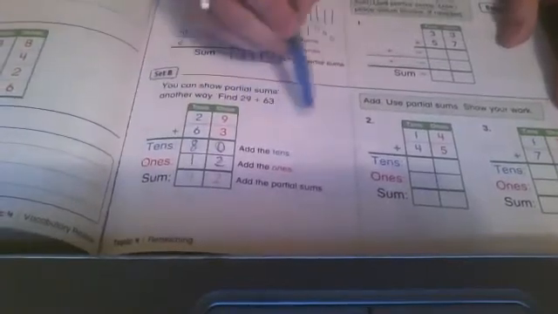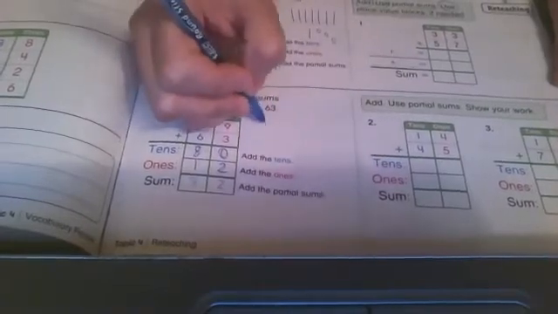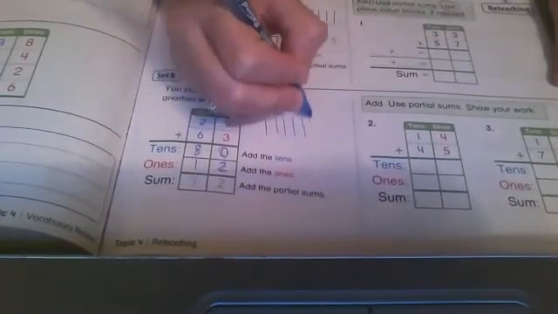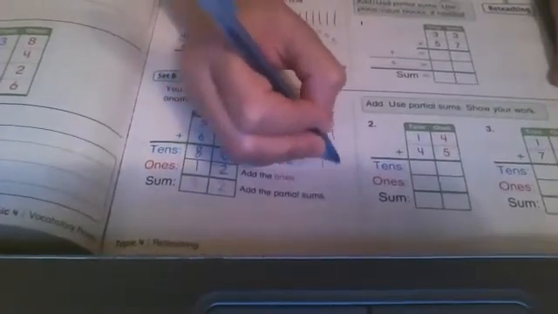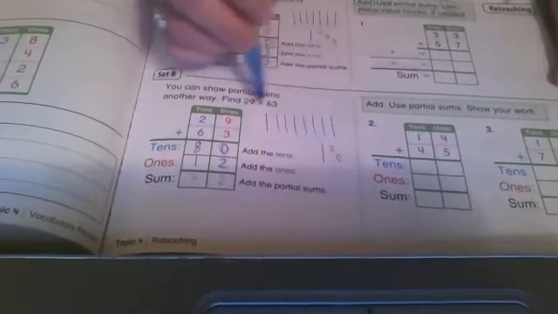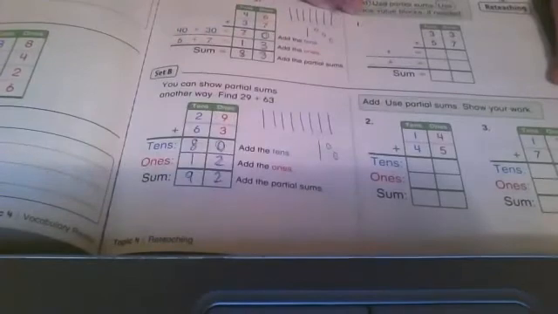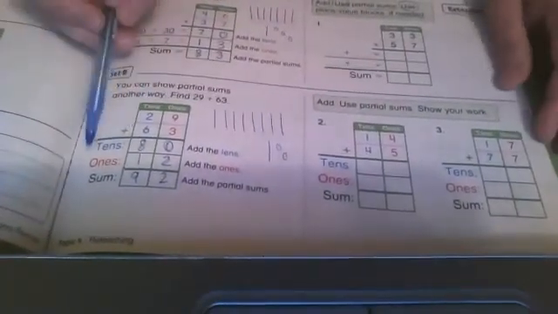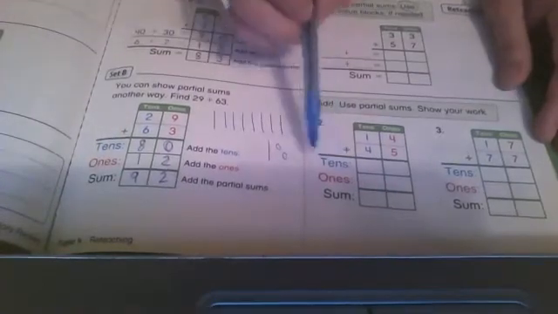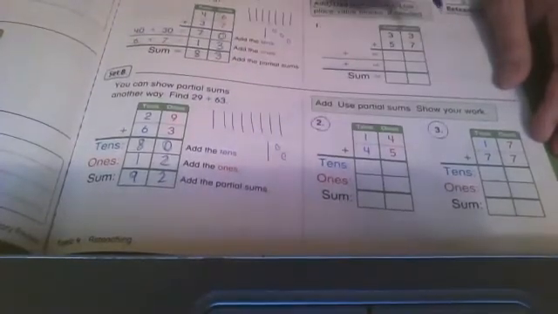It's still okay to use the base 10 blocks once you get to this point. So 80 would be 10, 20, 30, 40, 50, 60, 70, 80, plus 12 would be 10, 11, 12. So altogether, I have 90 plus 2 more for a sum of 92. So it's the same steps. It's just taking away the part where you write out the equation on the side. That is what you're going to do for numbers 2 and 3.